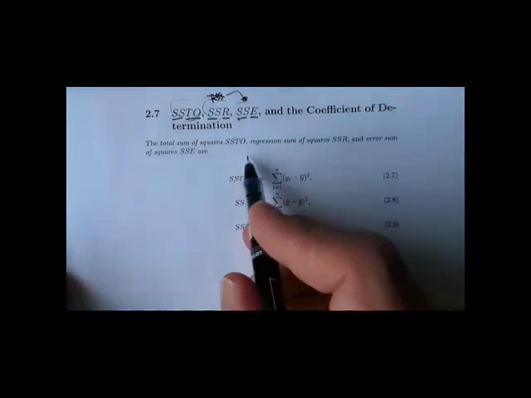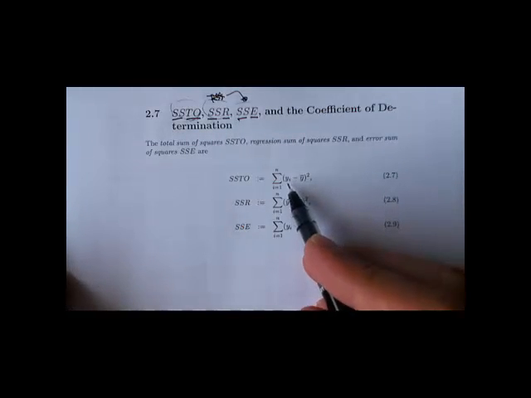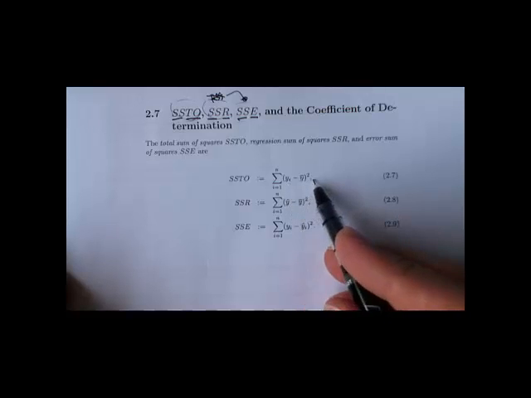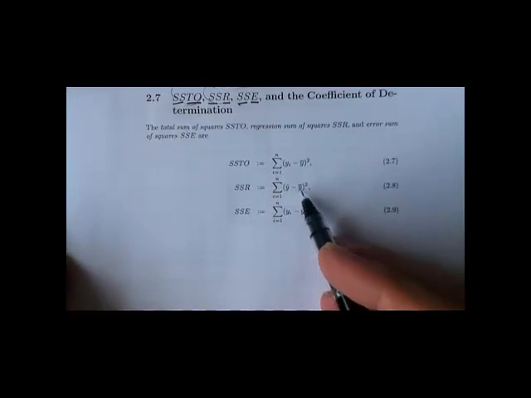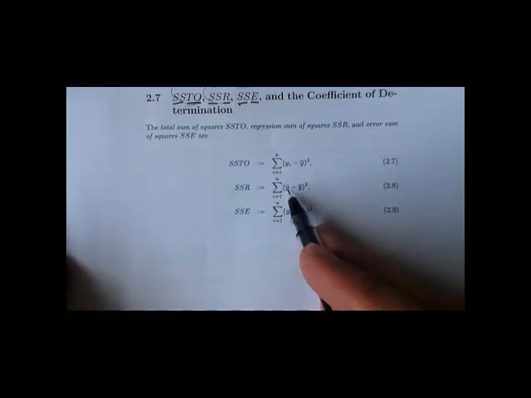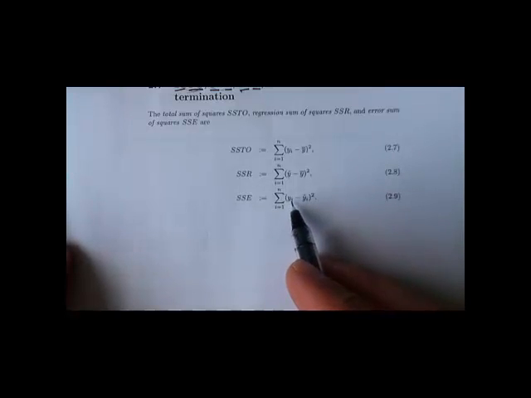All right, so we have this thing called the total sum of squares, which is, take a look at this. So these are our response values minus the mean, squared and summed up. Okay, then we have this thing called the regression sum of squares, which is, look at this. It's the sum of the squared deviations between the predicted values and the mean. And then we have an error sum of squares, which is the sum of squared deviations between the actual observed y values and the predicted values.